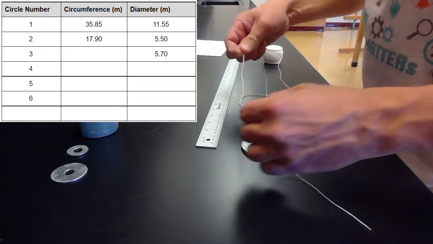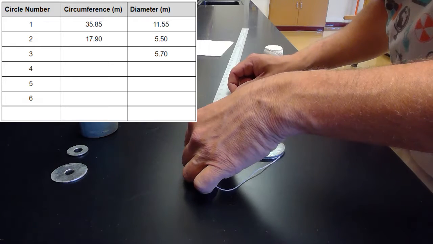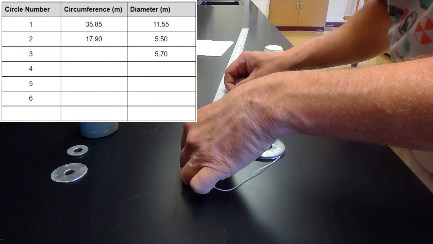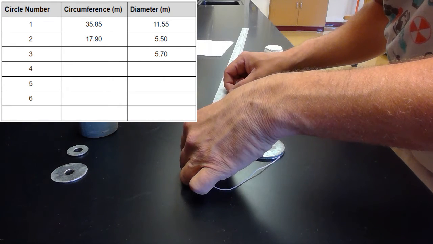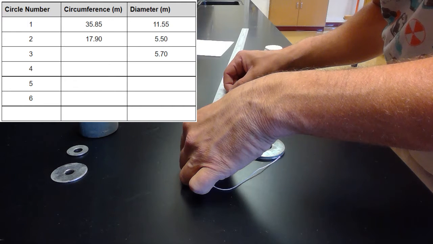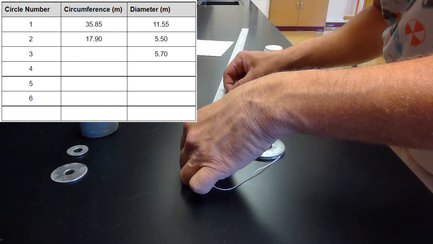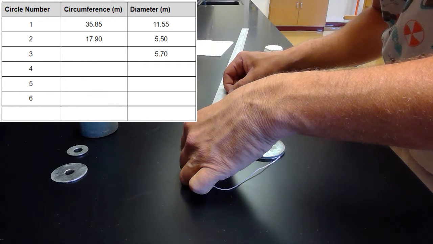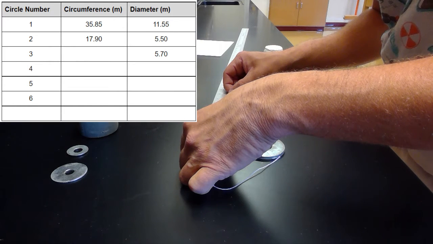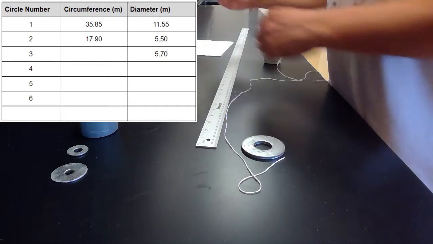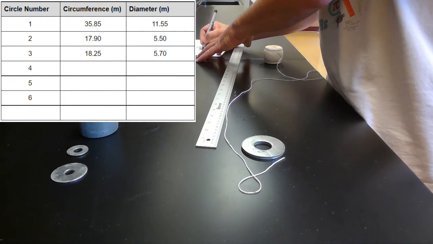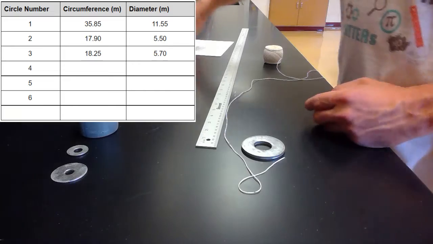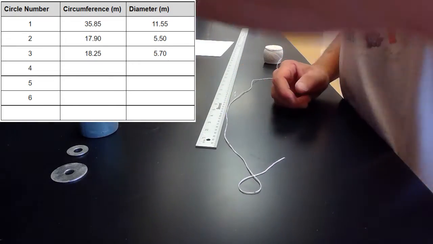I have a lot of marks on my string and I don't want to confuse them. Okay, let's see. Got 18 point, got 18.2. So 18.25. Alright, so that was the big washer.